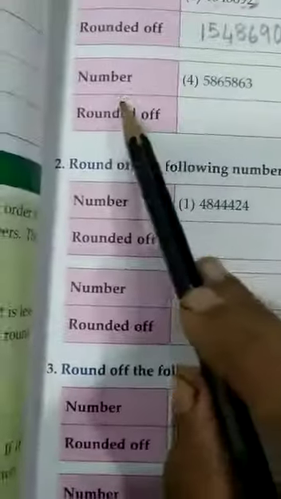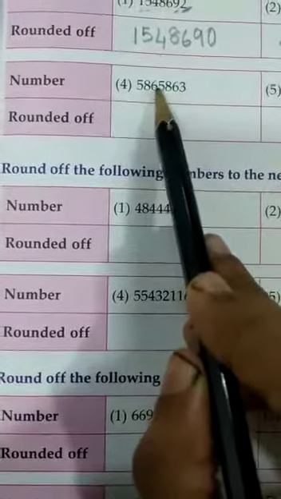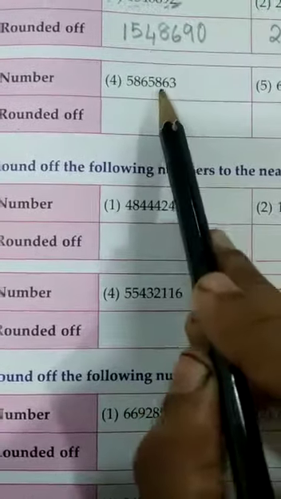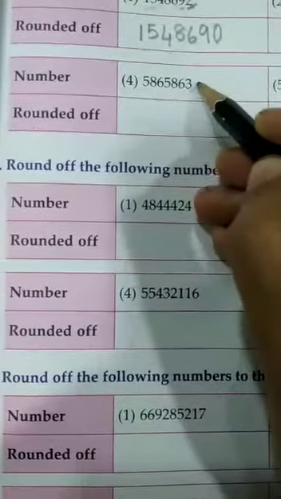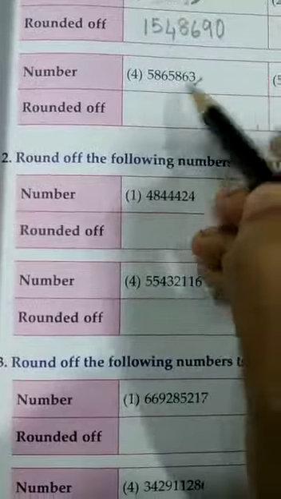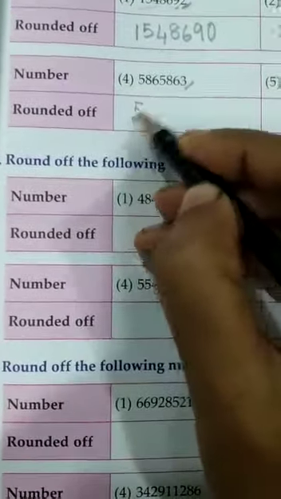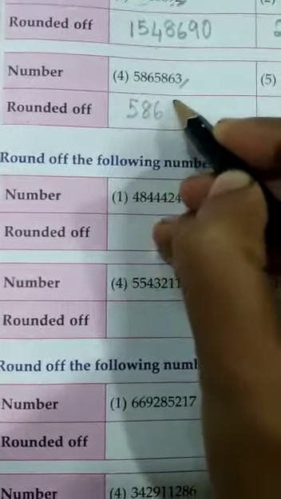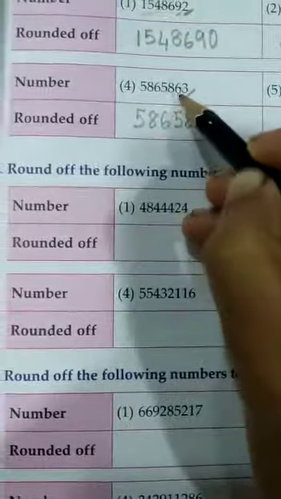Next one. All these are rounding off to the nearest tens. Here the number is 58 lakh 65,863. Here 3 is in the ones place, and 3 is less than 5, so it doesn't affect the tens place number.